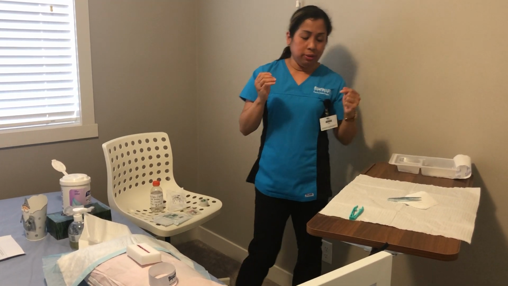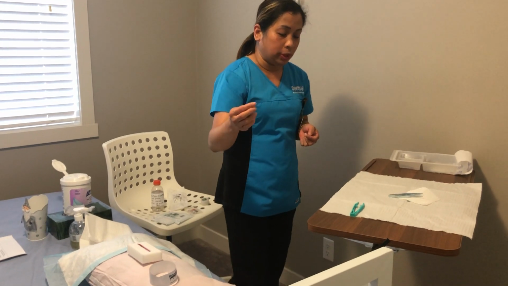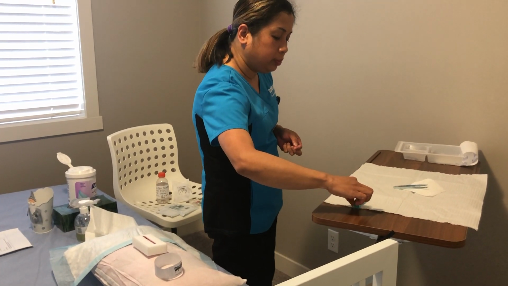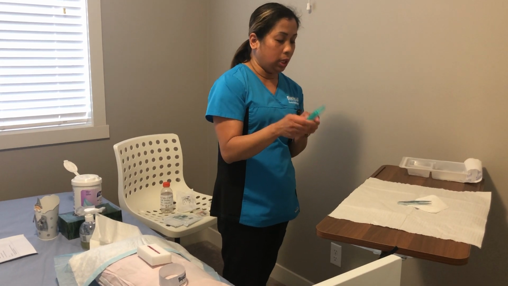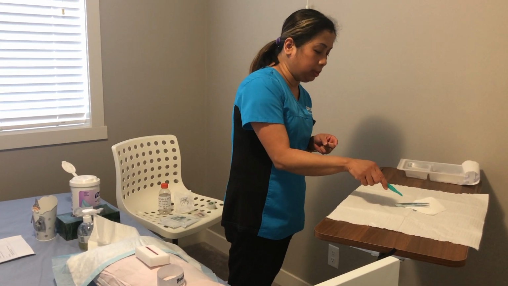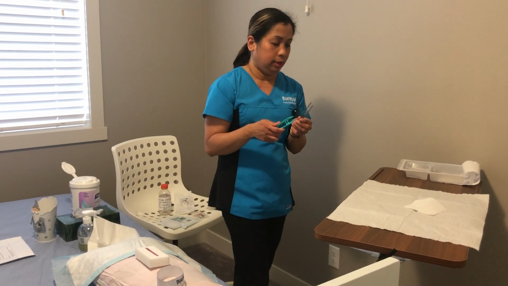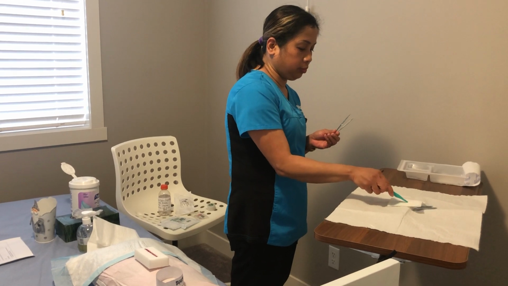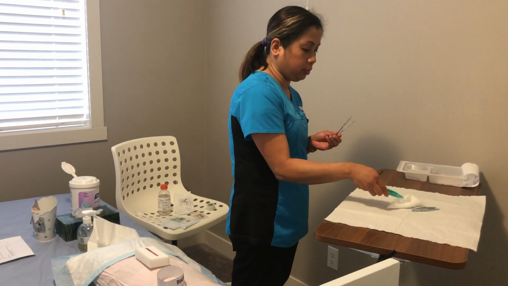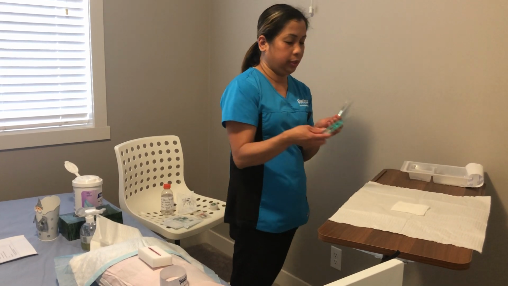Okay, now I'm gonna clean the wound. So I'm gonna pick up the two sterile forceps. This one, and okay, this one.